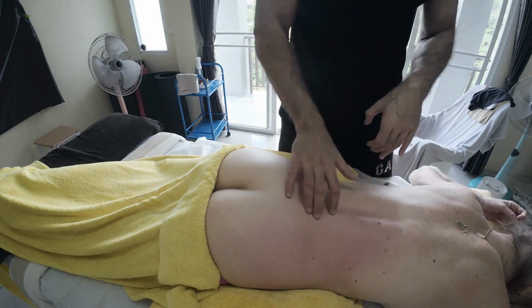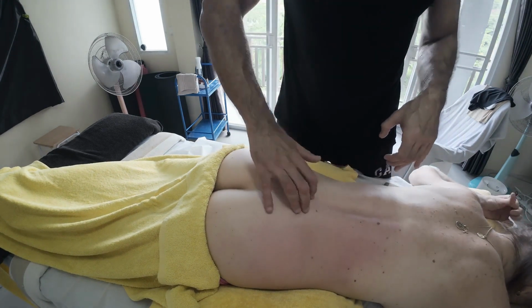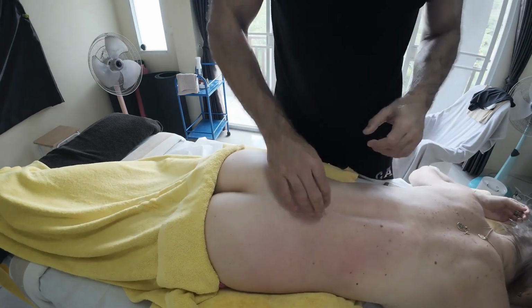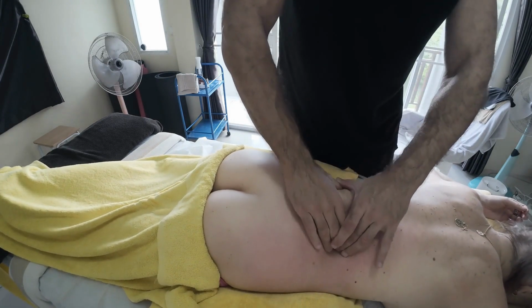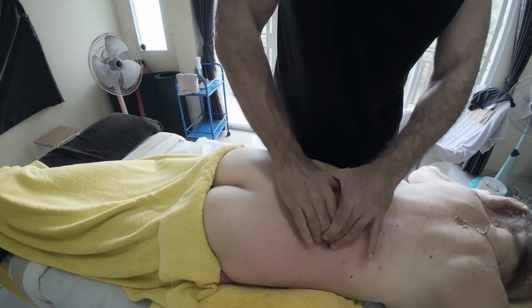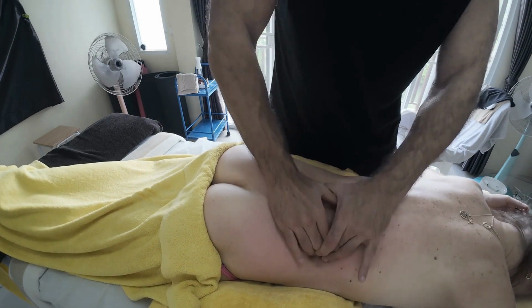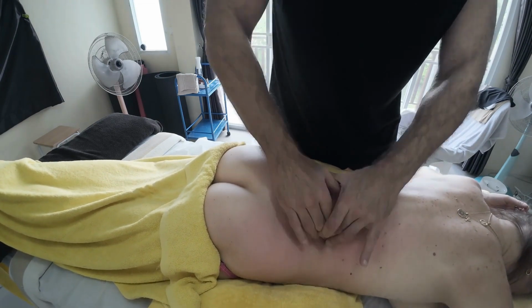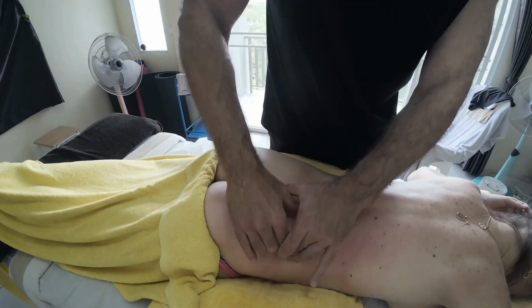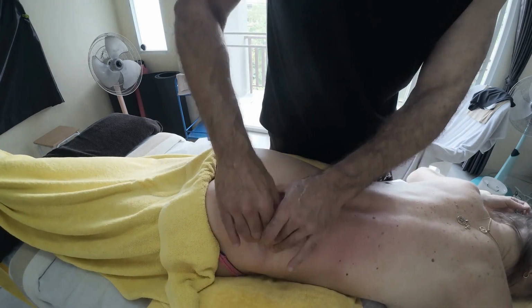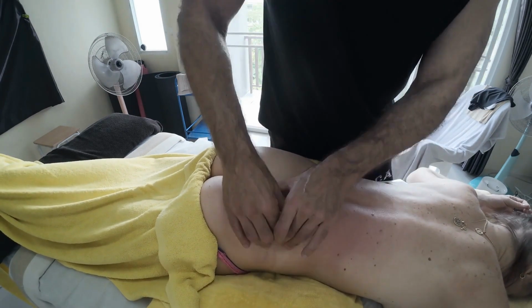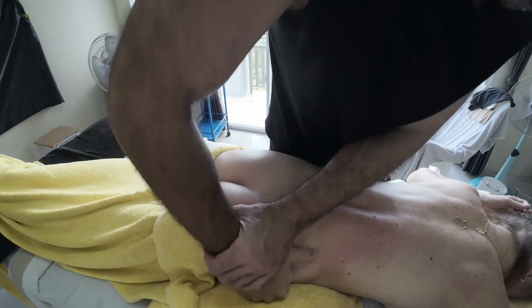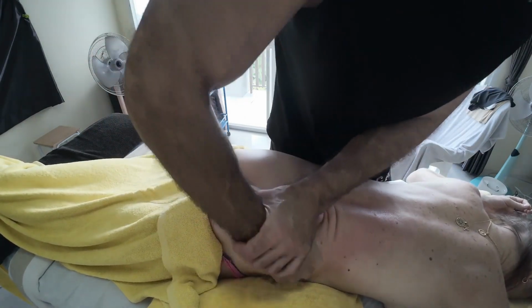The quadratus lumborum muscles, the extensors, and the rib muscles are involved here as well. But now, we are talking about the quadratus lumborum muscles of the lumbar region. Both the gluteus medius and the gluteus minimus muscles. There are no other ways, dear friends.